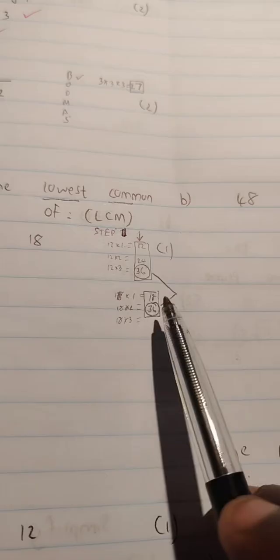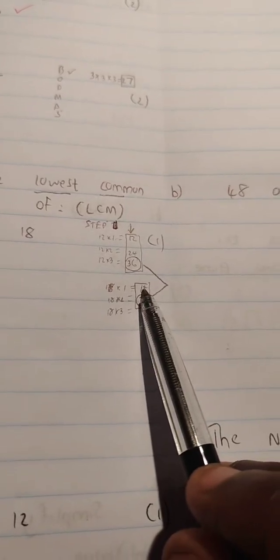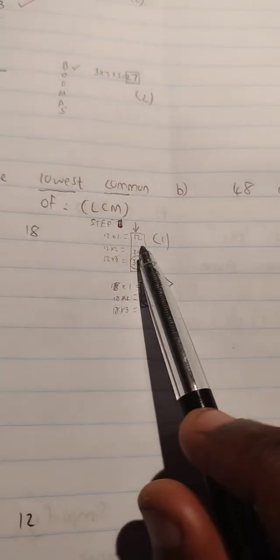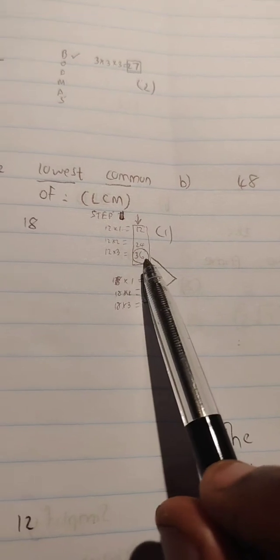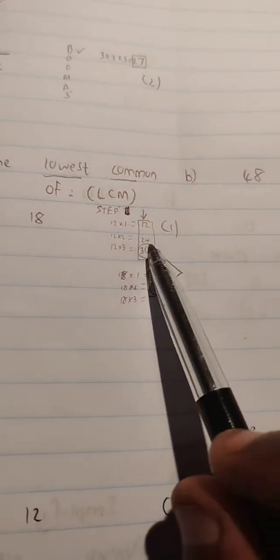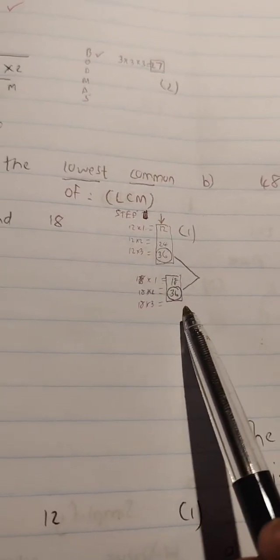Lowest, okay. Look at 12, look at 18, nothing is common there. Look at 12, look at 36, nothing is common there. Look at 24, look at 18, nothing common there. But look, the first number common to both 12 and 18 is the number 36. So we say that the lowest common multiple is 36.